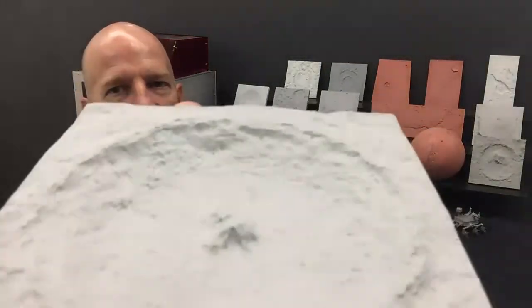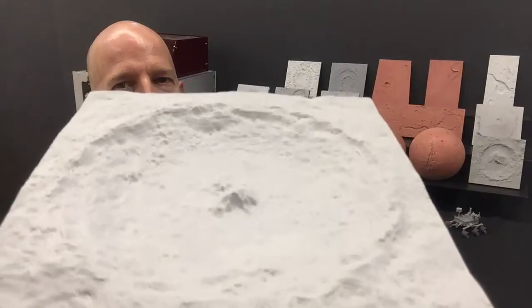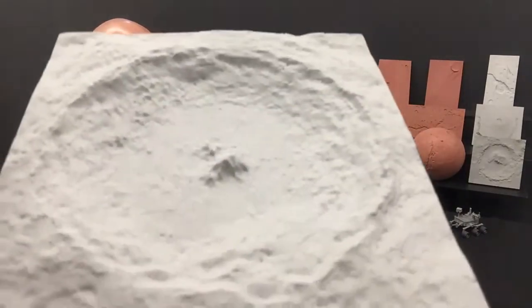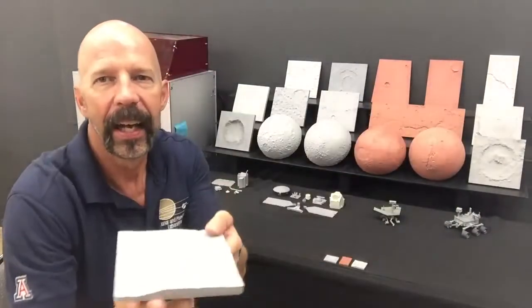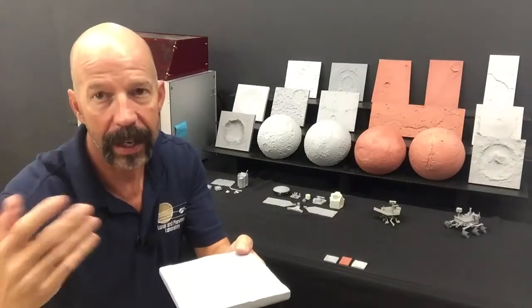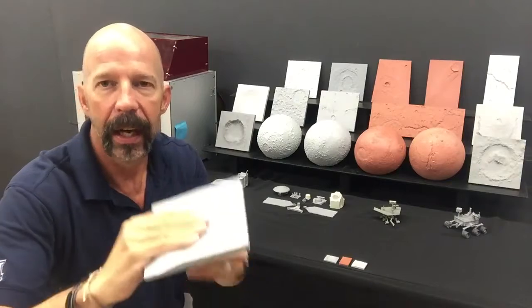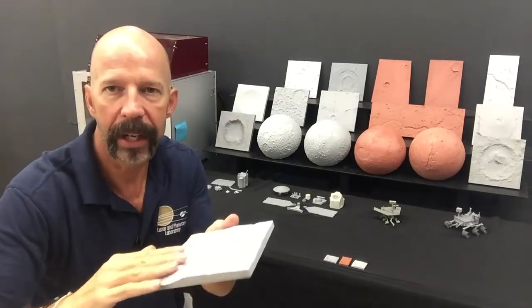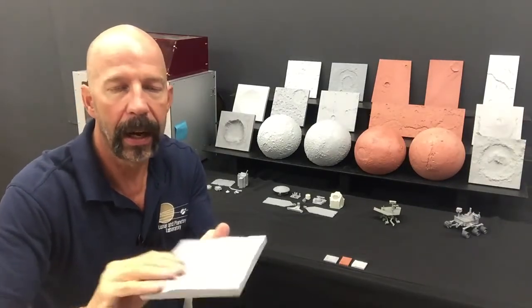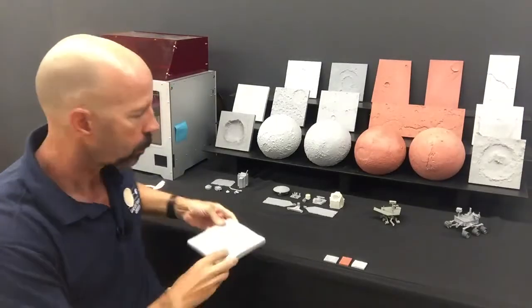So here is a model of the crater Tycho on the Moon. It has that large central peak, central mountain in there, and you and I can see that with our eye with the right kind of illumination from even telescopic views, and this allows a student to explore that crater and the details of that crater by touch instead.